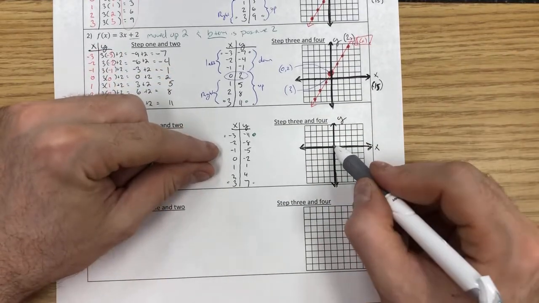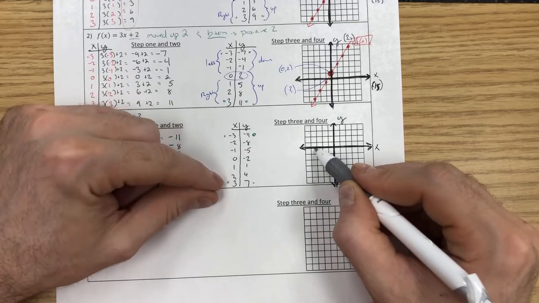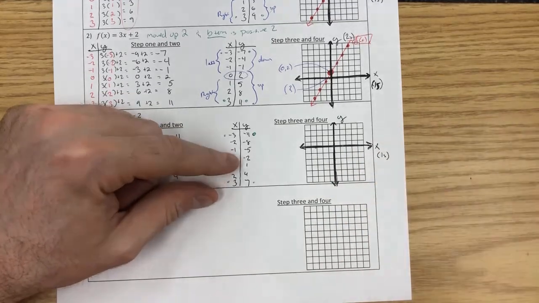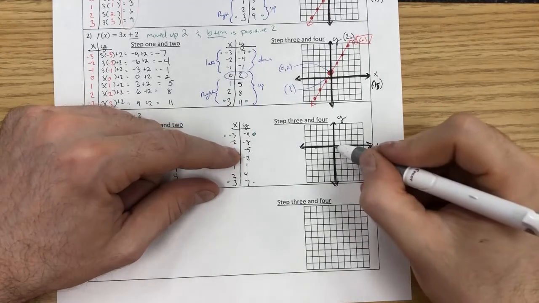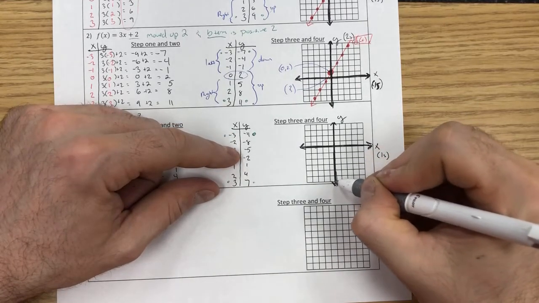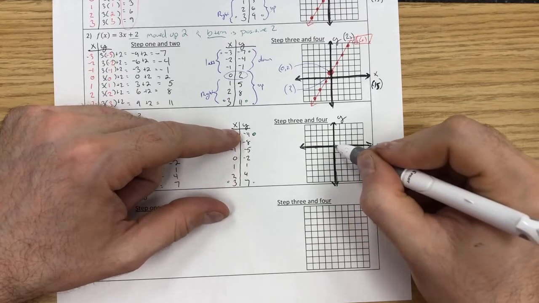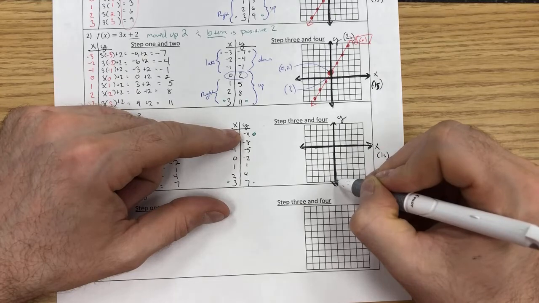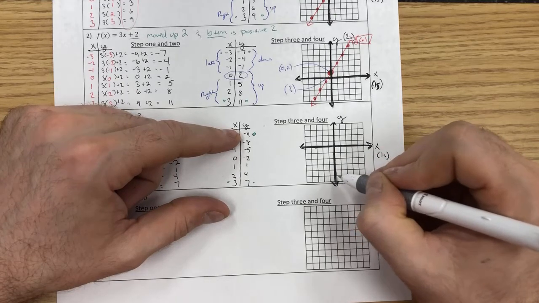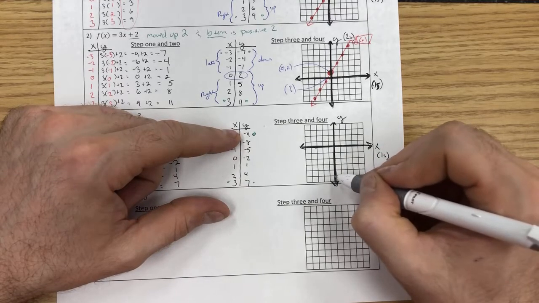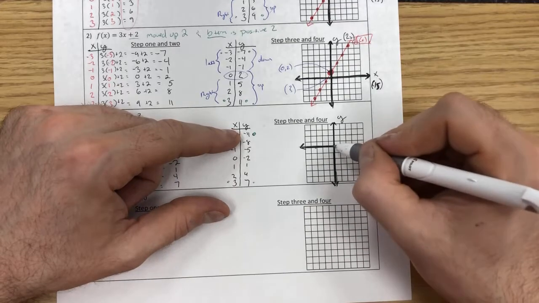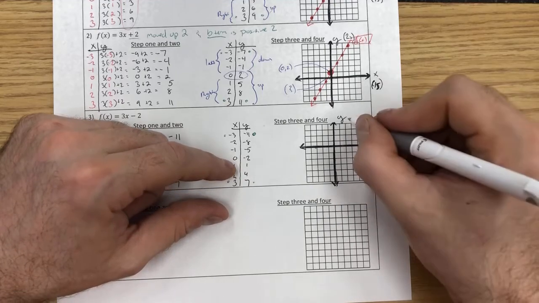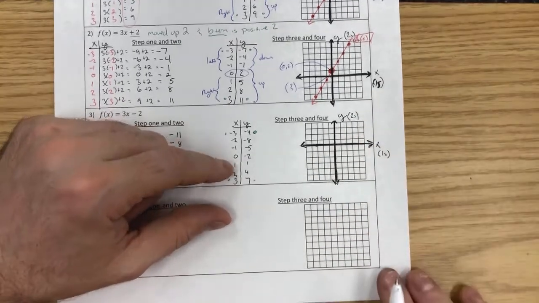So I'm going to take my x. Can I count to negative 3? 1, 2, 3. And positive 3? 1, 2, 3. Yep, so my x can be by ones. For my y's, can I count to negative 11? 1, 2, 3, 4, 5, 6. Nope. Let's try by 2's. 2, 4, 6, 8, 10, 12. So yes, I can count to negative 11 if I count by 2's. Let's make sure that it works on the top. Can I count to 7? 2, 4, 6, 8. Yep. So I'm going to count by 2's.